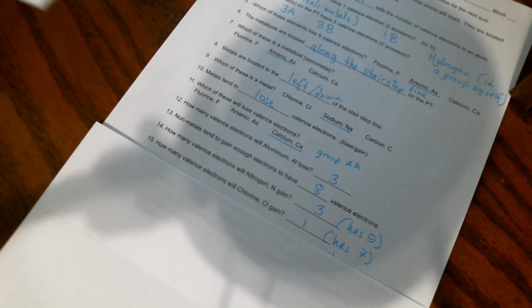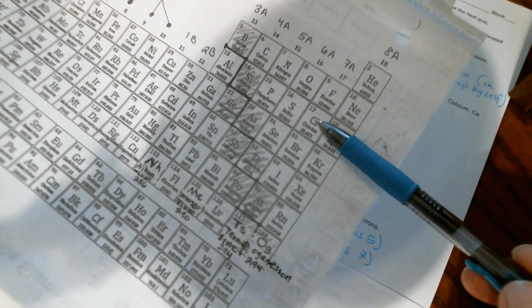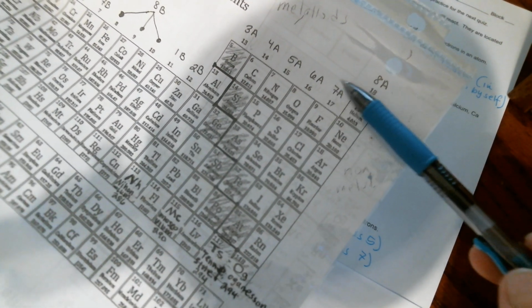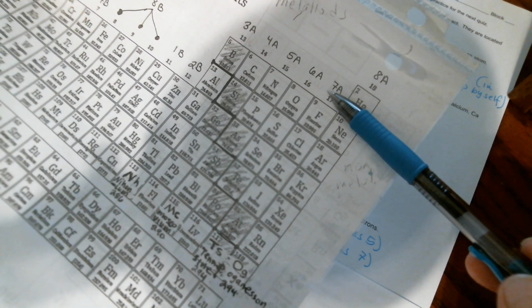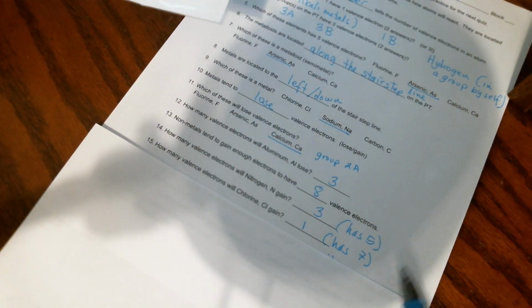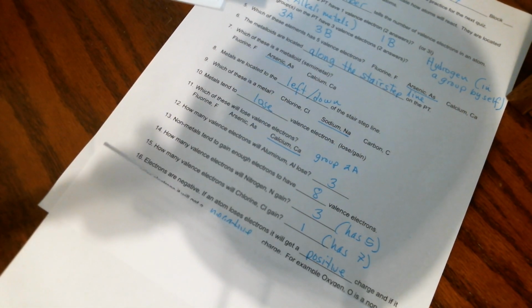Okay, how many will chlorine gain? So let's find chlorine. Look at the top, 7. So it has 7 electrons. It's going to gain 1 to make 8 because it has 7.